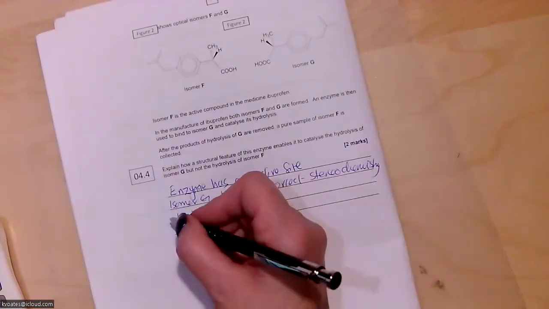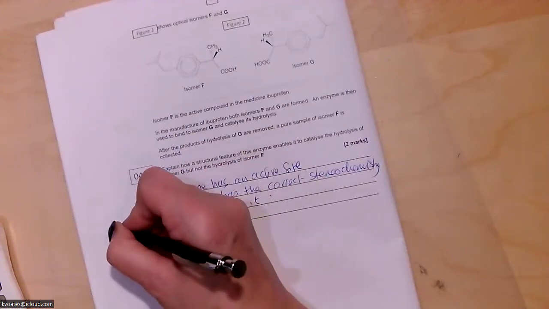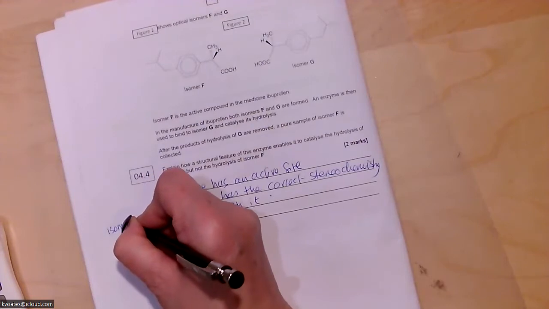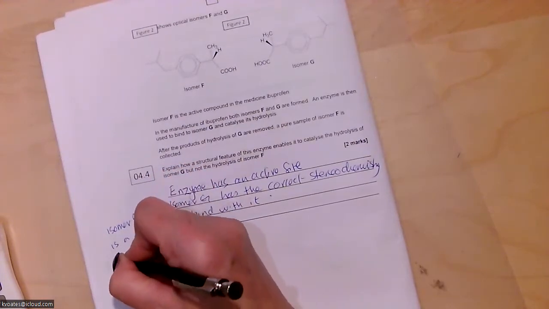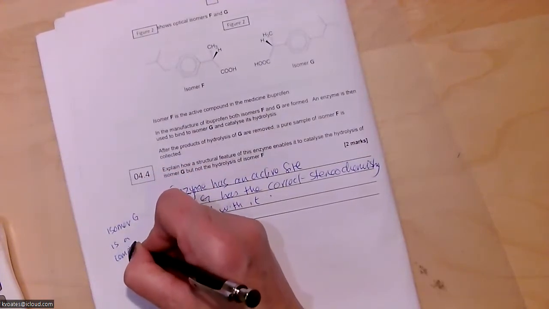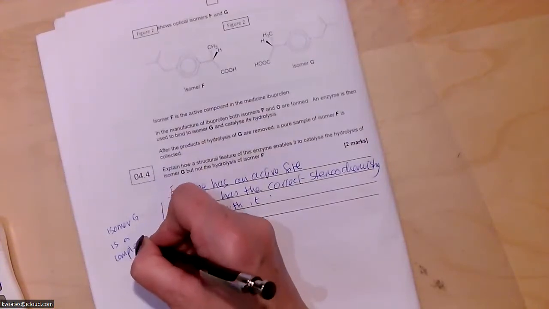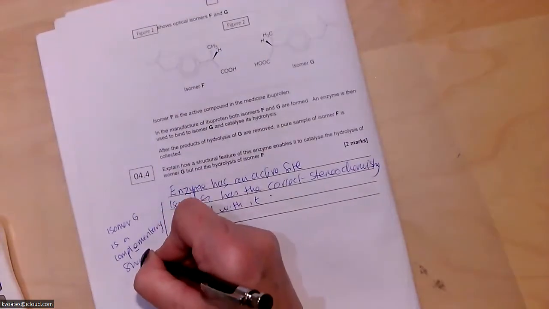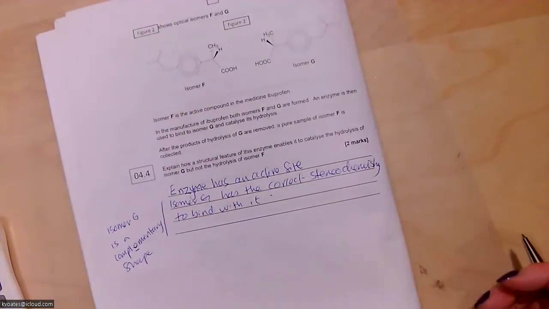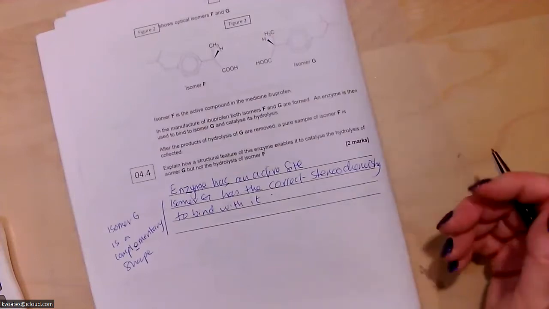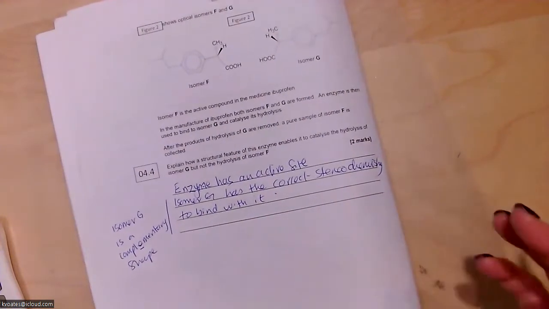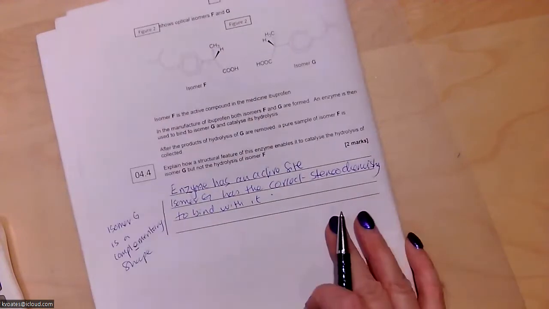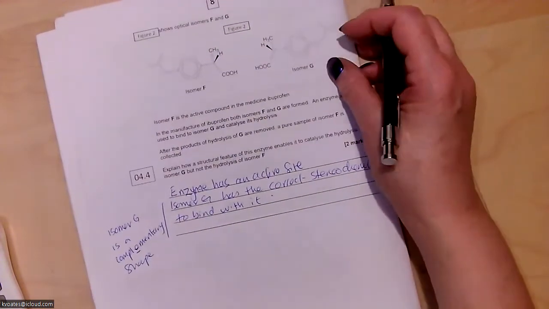You could say isomer G has a complementary shape as well. So isomer G has a complementary shape. Complimentary is when you're saying you look lovely, whereas complementary means it completes the shape.